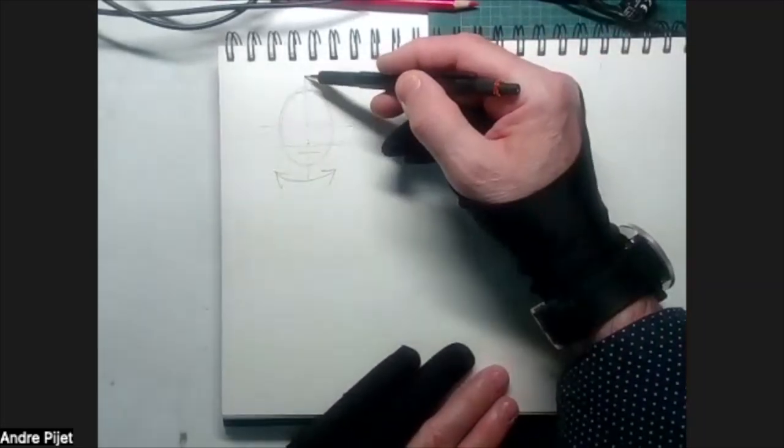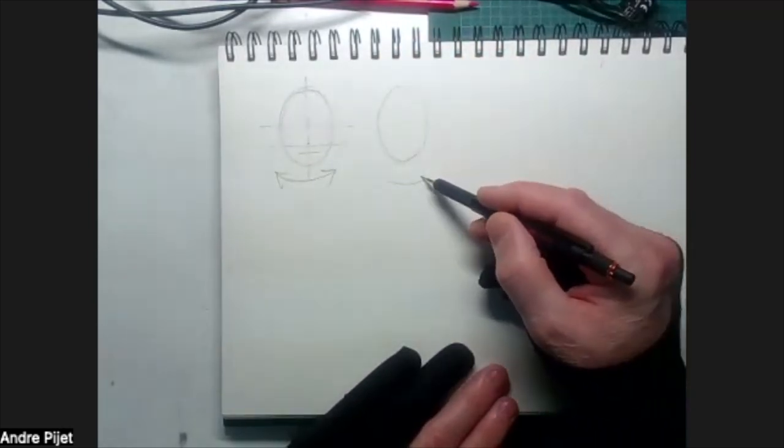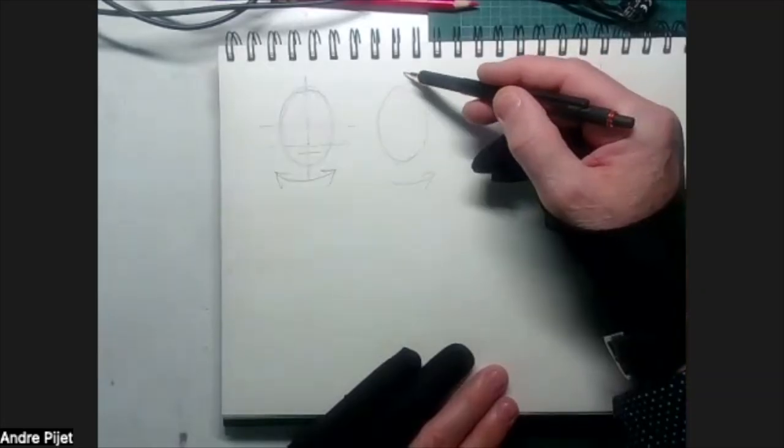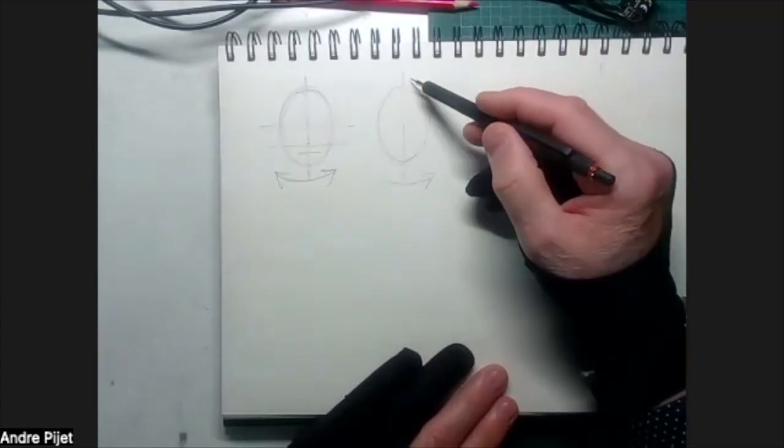So now, the line in the middle. If you move slightly to the right, what's going to happen with the line in the middle? Originally, the line was here.